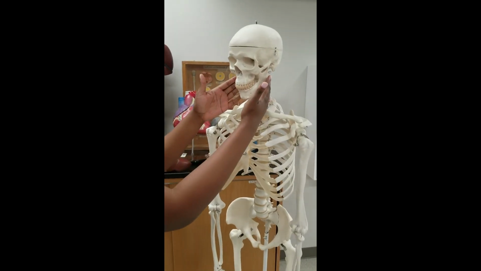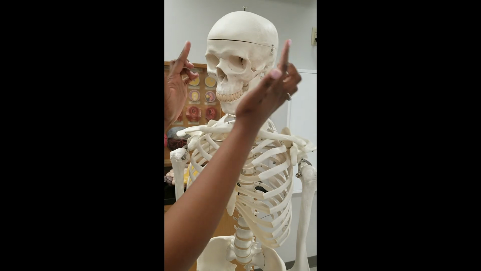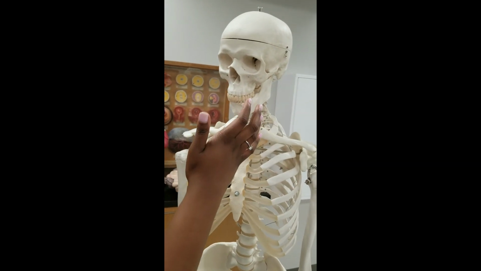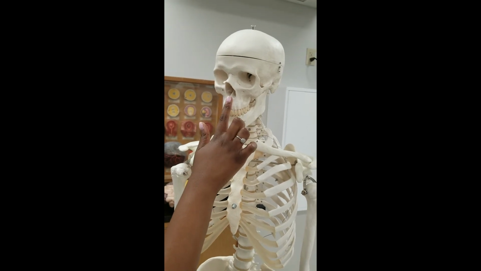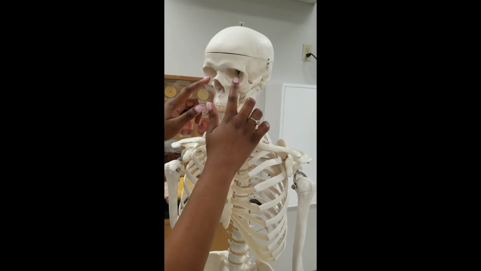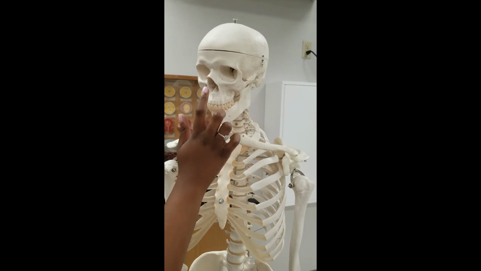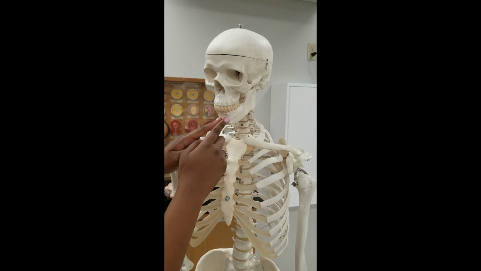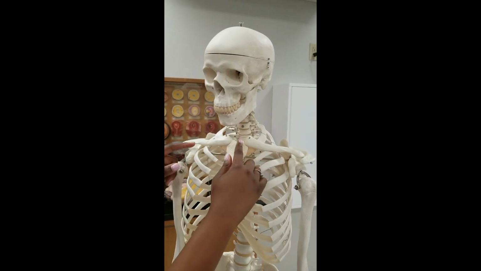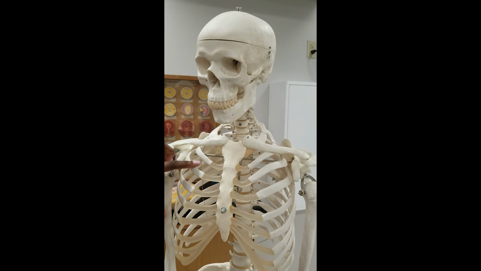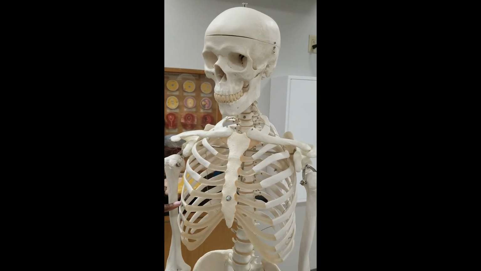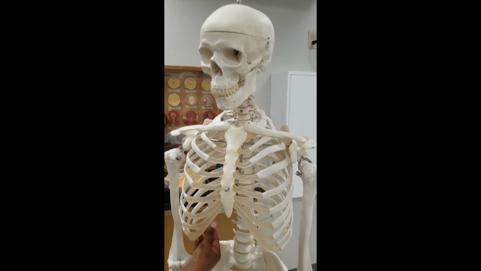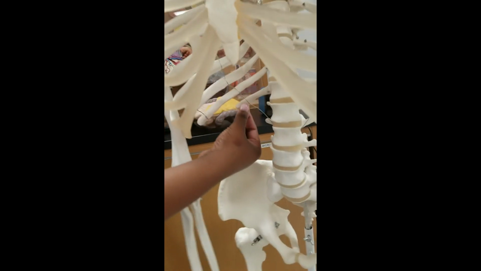Now, we already went over it. We have the skull, the frontal, temporal, in the back, the occipital, and the nasal. You have the orbital cavity, nasal cavity, oral cavity. Right here, you have your mandible, mental foramen. You have your ribs, 1 through 7, which are the true ribs. 8 through 10 is your false ribs, and 11 and 12 are your floating ribs.